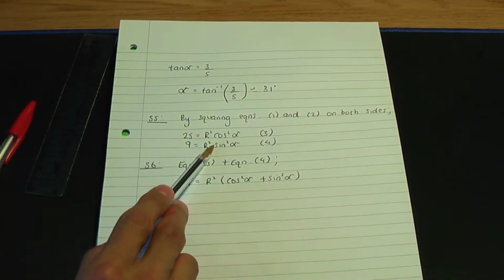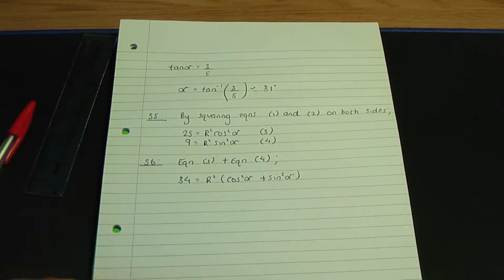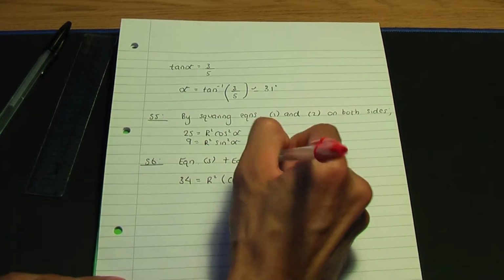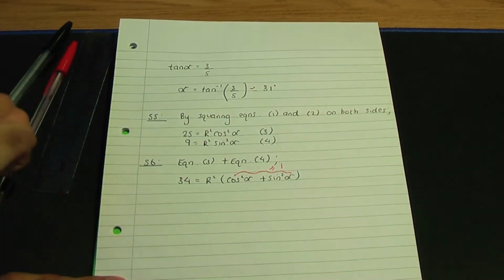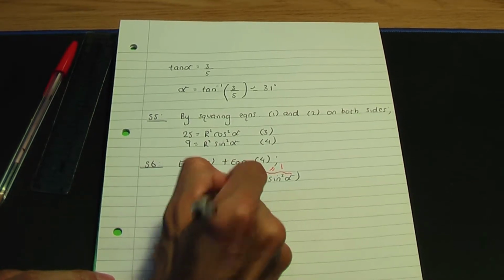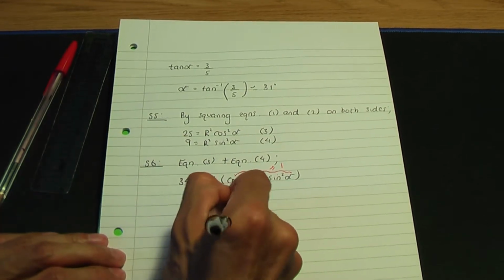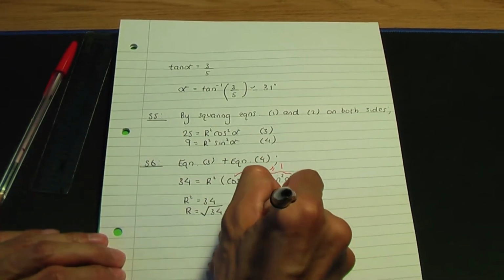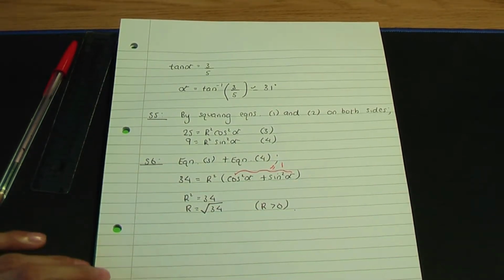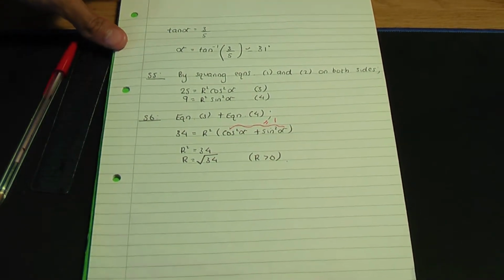Okay, so I've added it, and at the same time I've extracted a common factor of r squared. And bearing in mind, cos squared alpha plus sine squared alpha is equal to 1, that will give me r squared is equal to 34. R therefore is the square root of 34. And bearing in mind, r is a value greater than 0, remember. Okay? So that is how you would work out r.